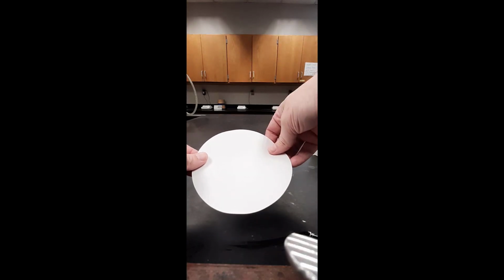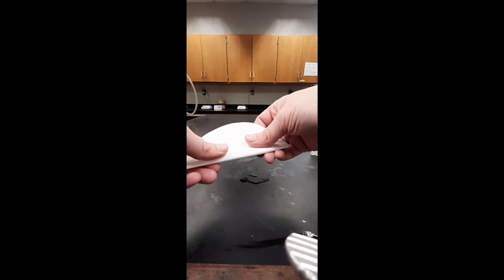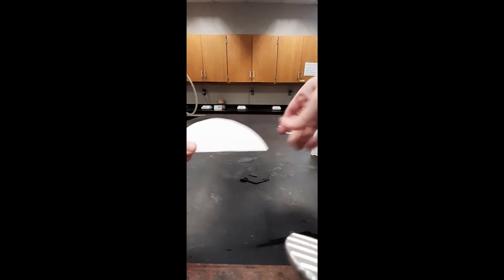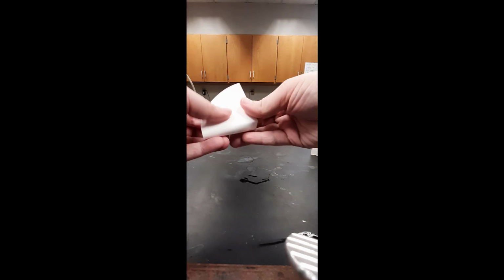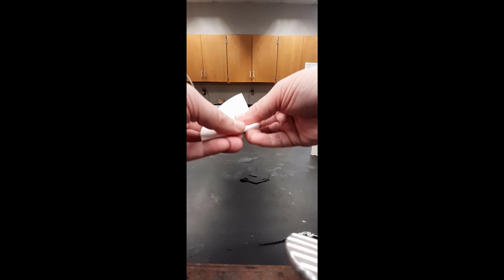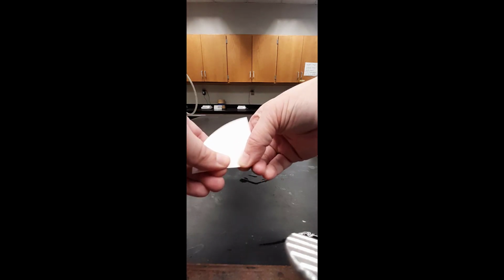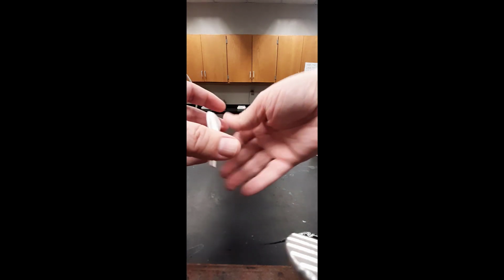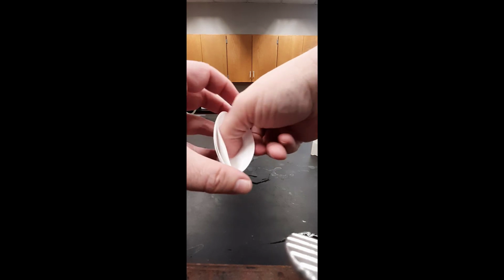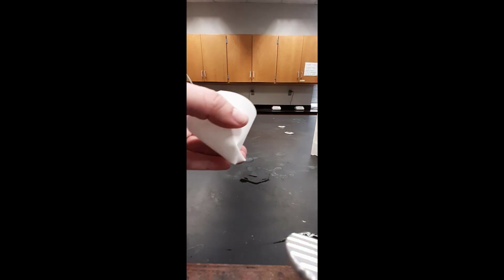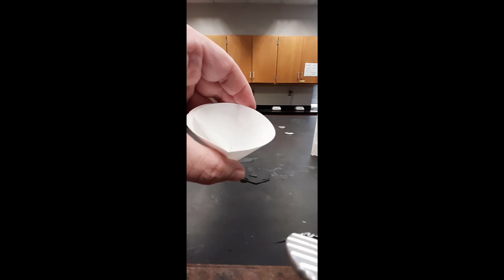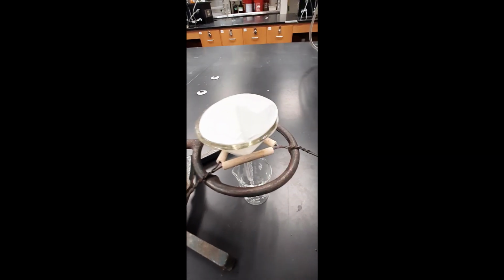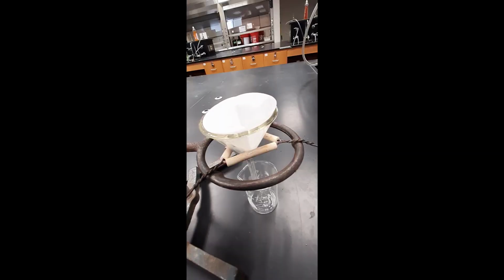I take a piece of filter paper and fold it initially in half, and then I fold that in half again to produce quarters. I then open up the filter paper, separating it so 3/4 is on one side and 1/4 is on the remaining side. And then I put that filter paper in a glass funnel and wet it down with deionized water so that it sticks better to the glass.